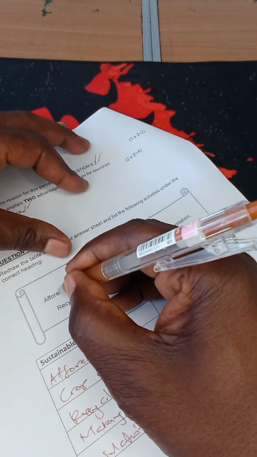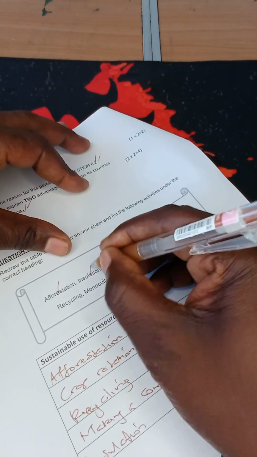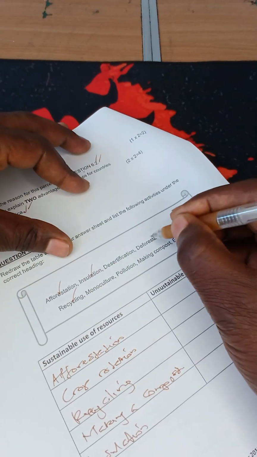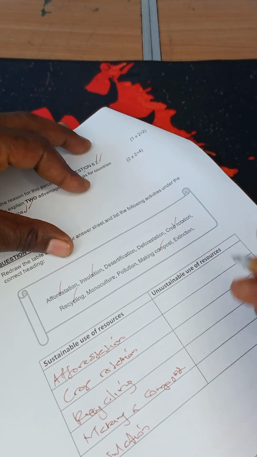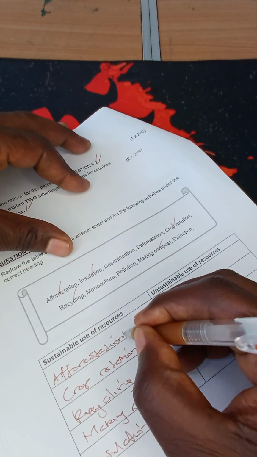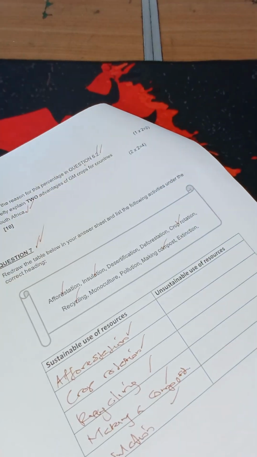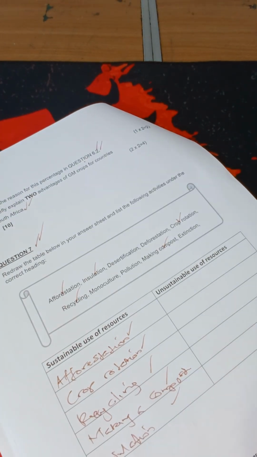So which means we have talked about afforestation, recycling, making compost, and crop rotation. So these are the 5 that makes 1, 2, 3, 4, 5. That's what falls under sustainable use of resources.